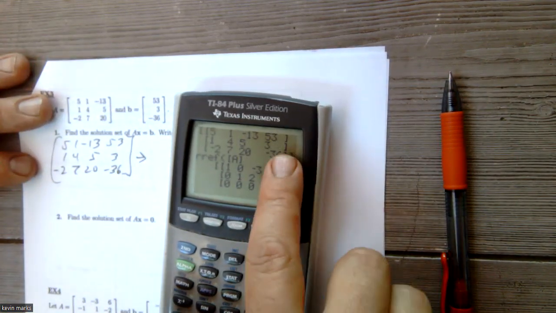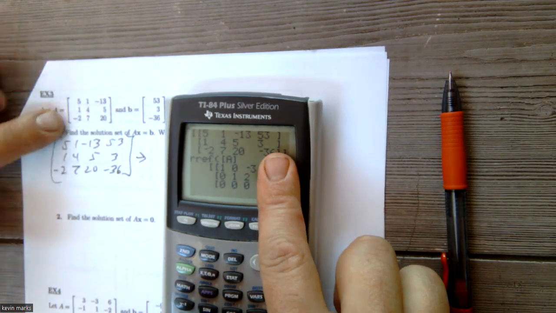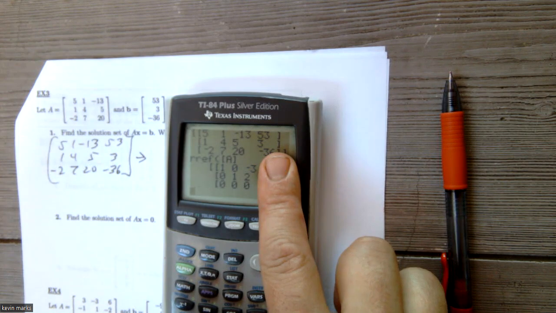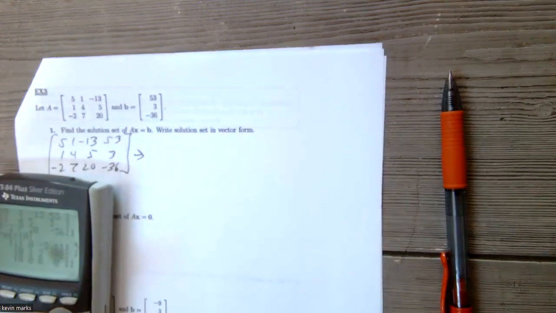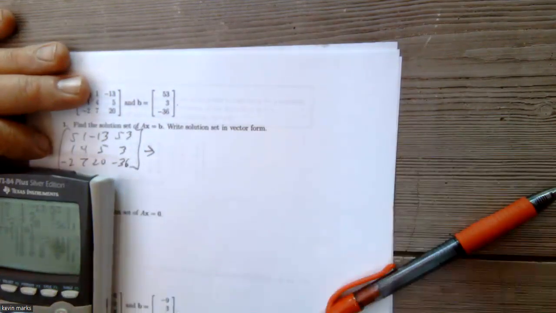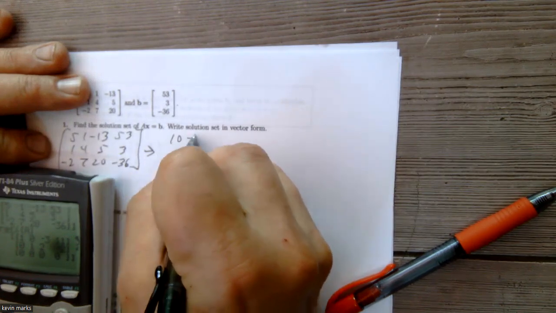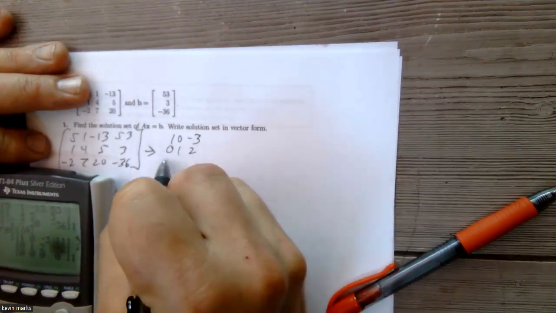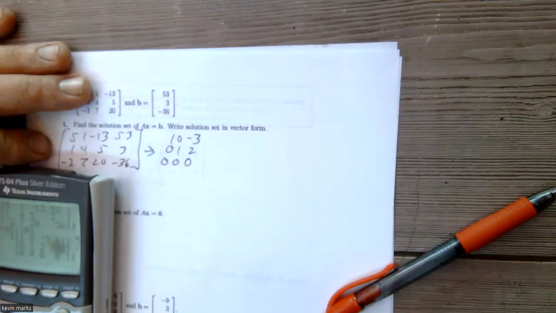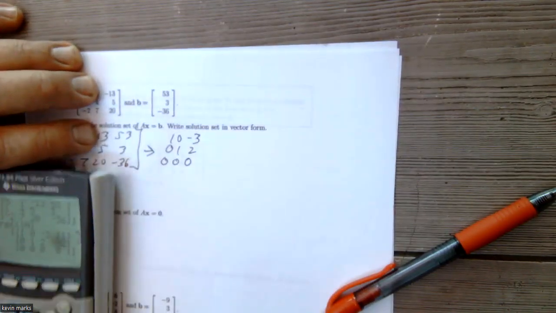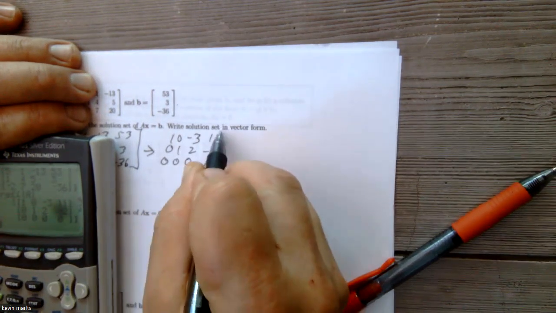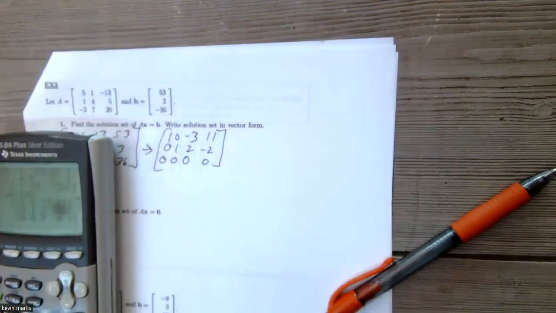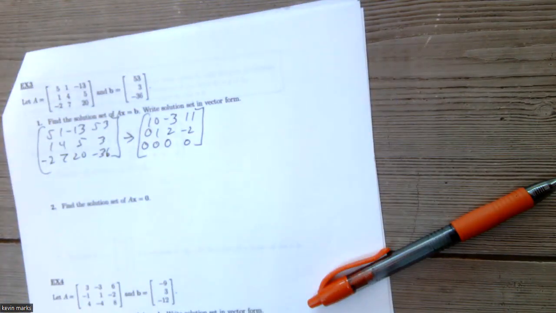But here's the point. It doesn't matter what you augment that with, right? That A, the first three columns are always going to row reduce to that. Depending on what you augment it with, that's going to change. But the point here is A is always going to row reduce to 1, 0, -3, 0, 1, 2, 0, 0, 0, right? This particular B that we augment it with is going to turn into 11, -2, 0, right? So I know there's more to do here. We still got to answer more questions.